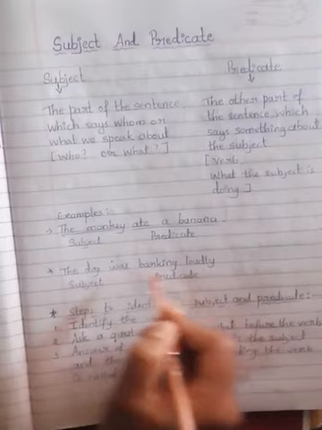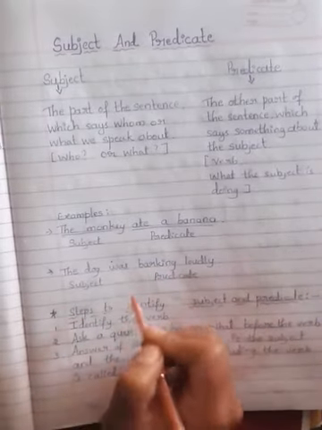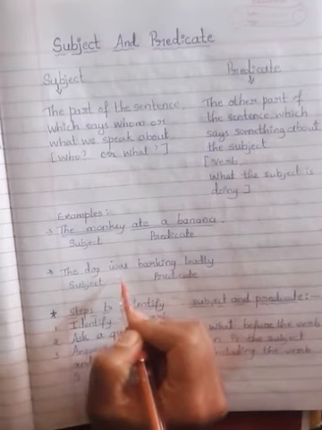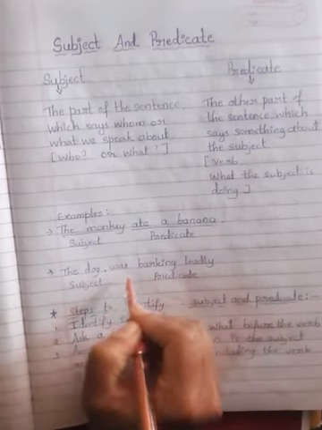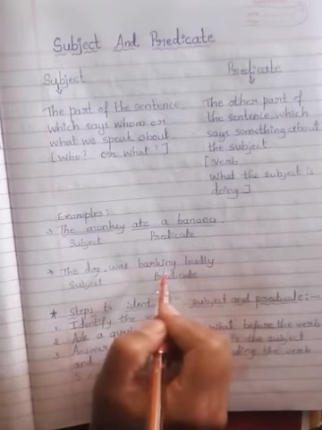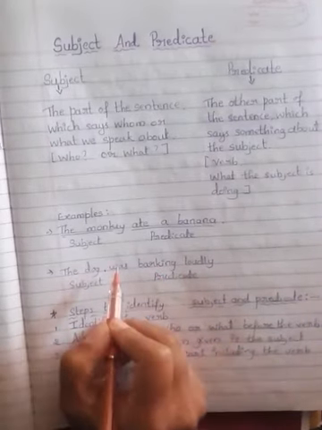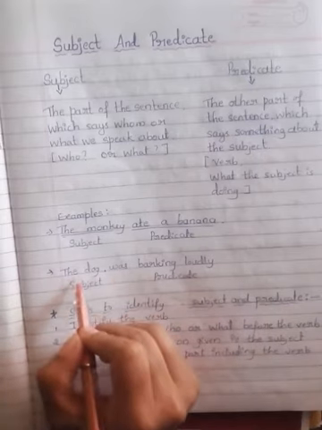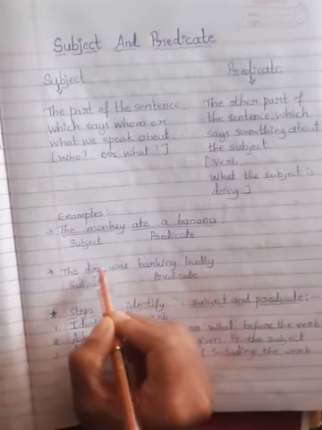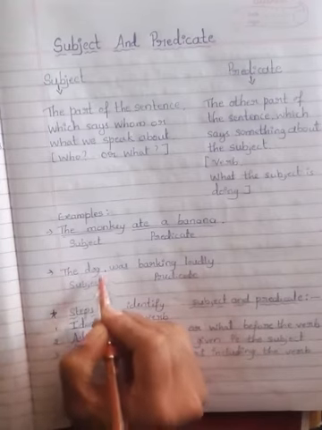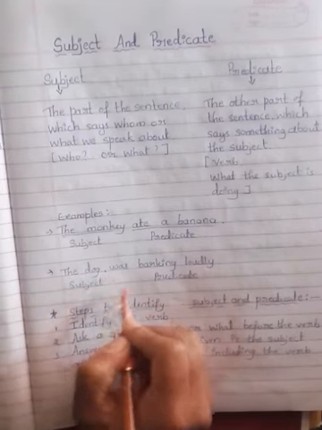The dog was barking loudly. What is the verb here, students? First, we have to identify the verb. I have told you. Okay. Was barking is the verb. So, the second step is ask a question who or what before the verb. Who or what is there? The dog is there. So, the dog is the subject. Understood, students?